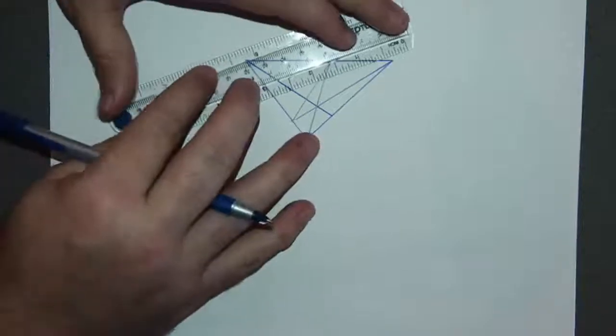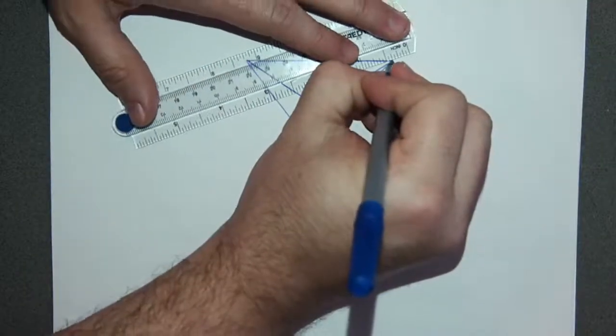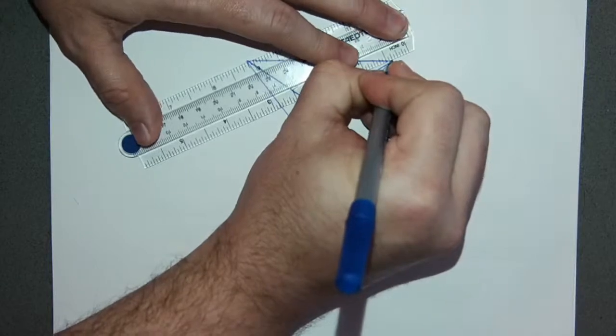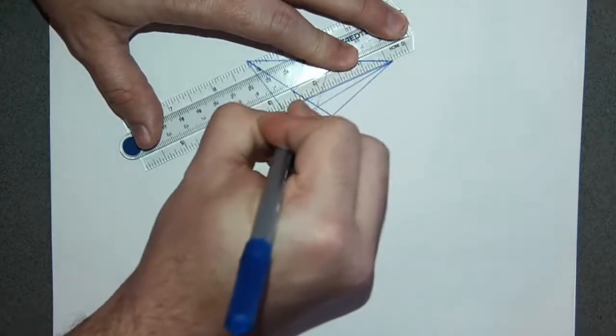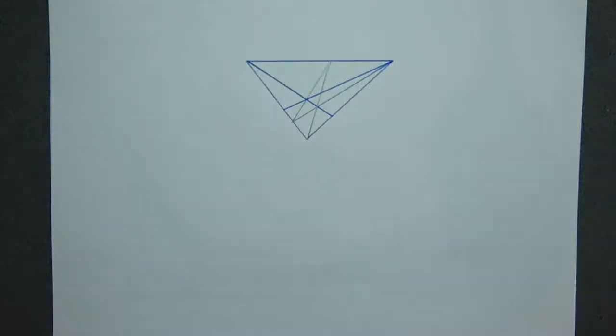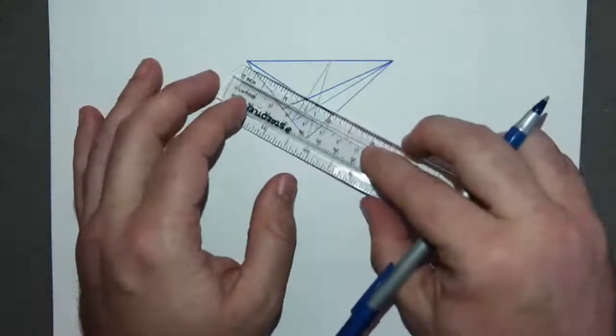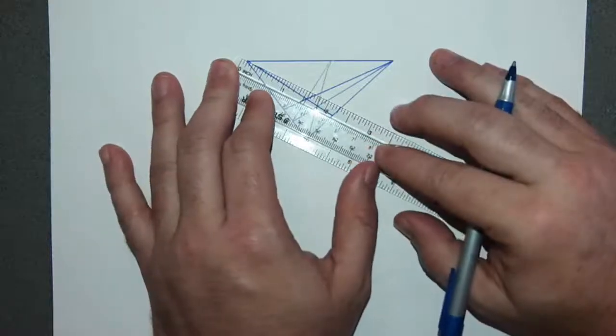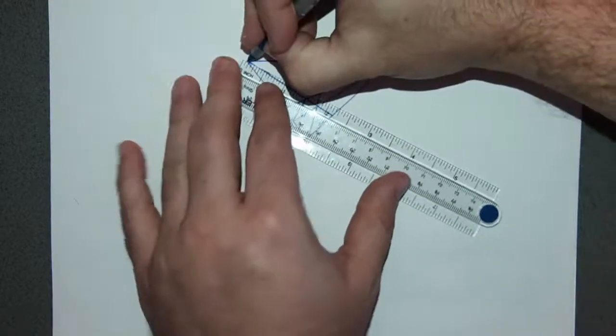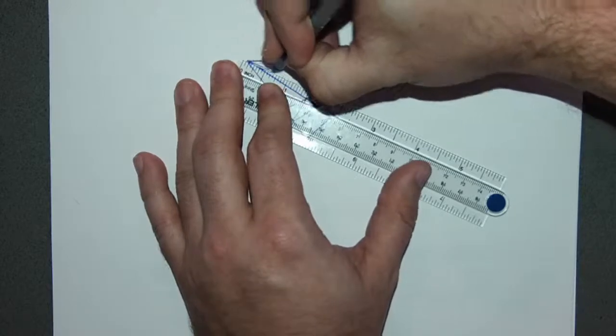I can draw another line through that point of intersection from the opposite side. Okay. So how does this help me? Well, this helps me because now I can draw the opposite side of this tile in through the other point of intersection.